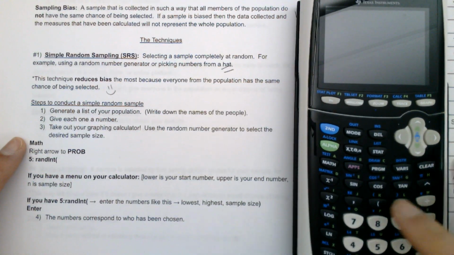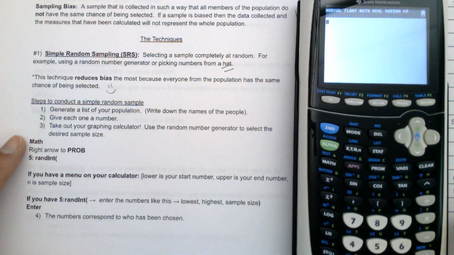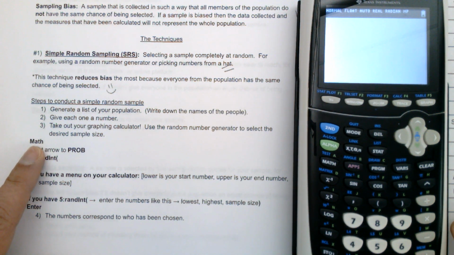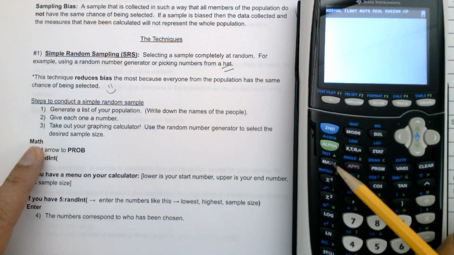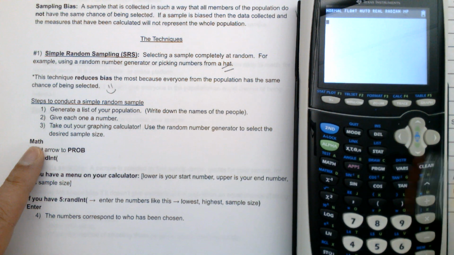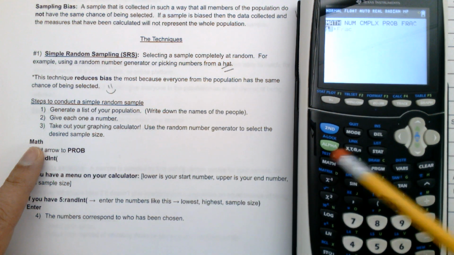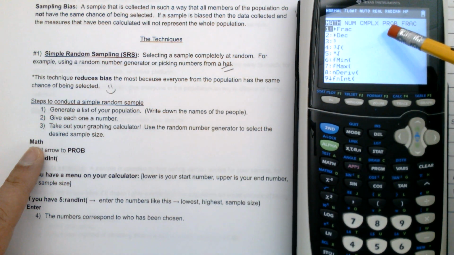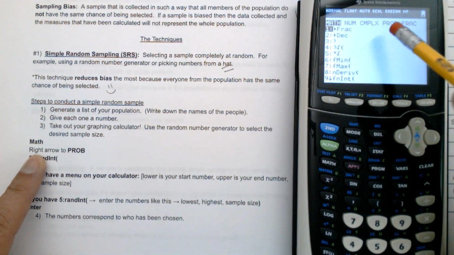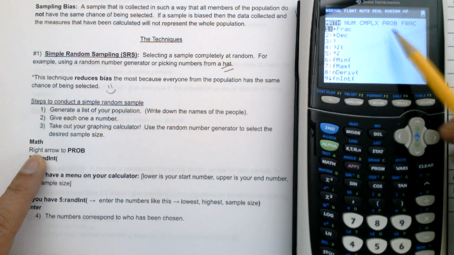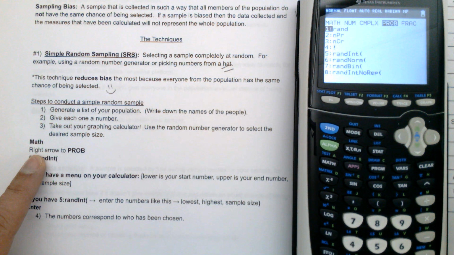Here are our steps. Here's my graphing calculator, so let me turn it on. Okay, so what we're going to do is we're going to press math. Math is right underneath this green alpha button here. It's right here. So that's the button we're going to push, math. And you're going to see a whole menu come up. We're going to push the right arrow over to probability. Here's probability. So right arrow over, perfect.